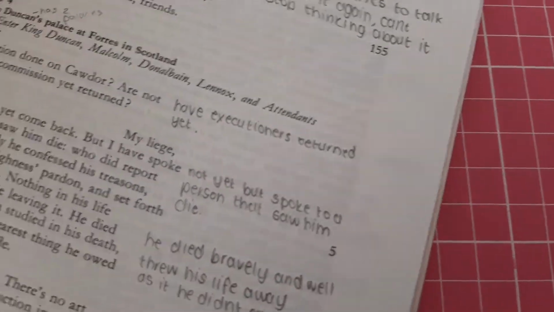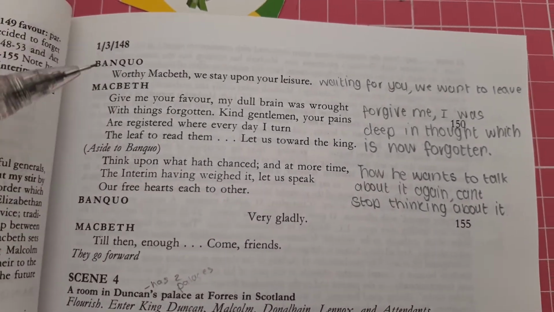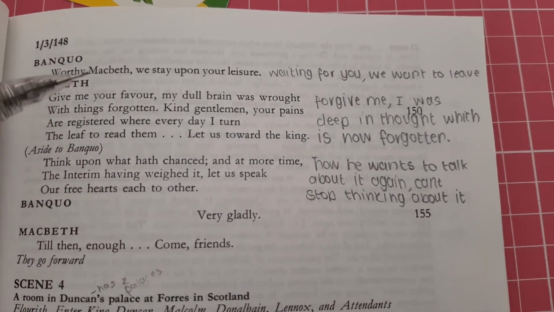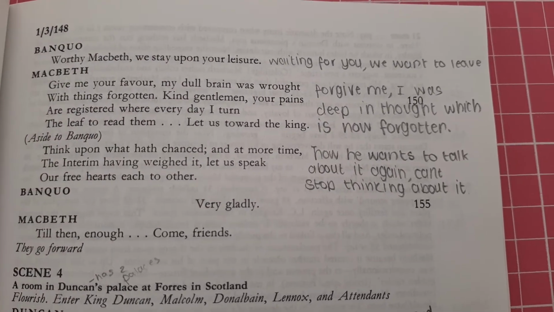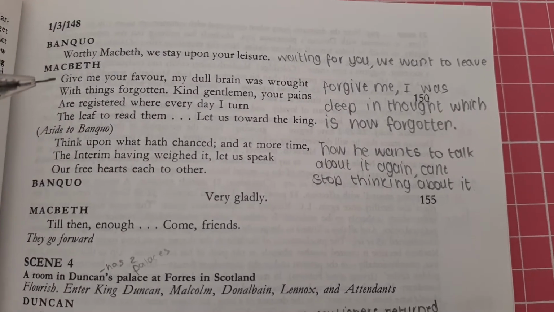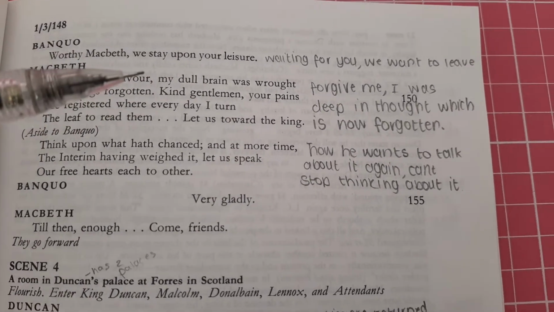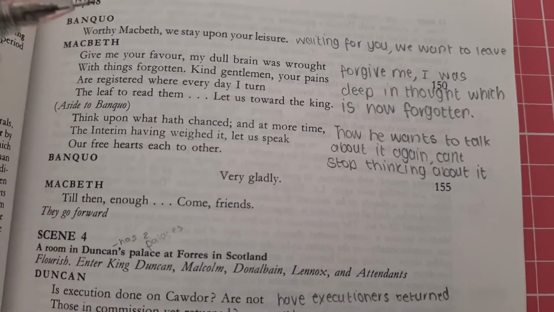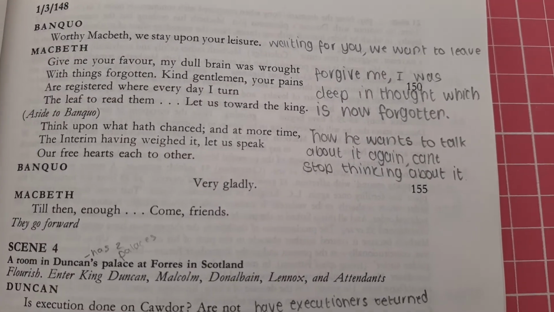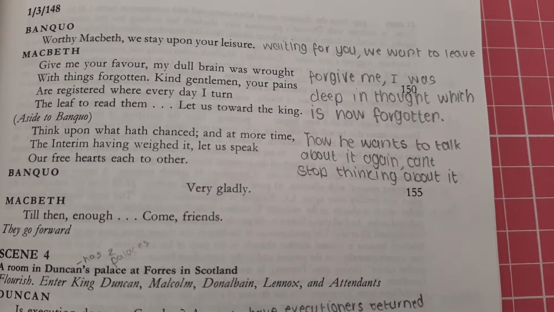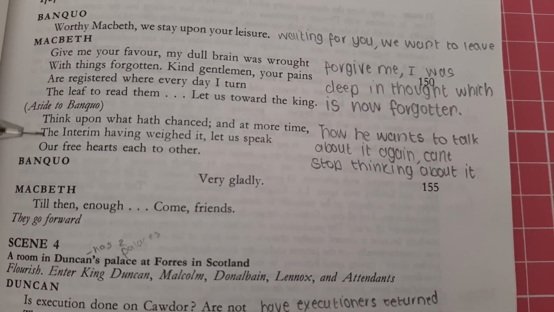Okay, so I'm going to stop at scene 4, but I'm going to do the rest of scene 3 quickly. So Banquo says, worthy Macbeth, we stay upon your leisure. Are we waiting for you? We don't want to leave without you. So Macbeth says, give me your favour. My dull brain was wrought with things forgotten. Kind gentlemen, your pains are registered where every day I turn the leaf to read them. Let us toward the king. So he's saying, forgive me, I was deep in thought, which is now forgotten. Let's go towards the king.